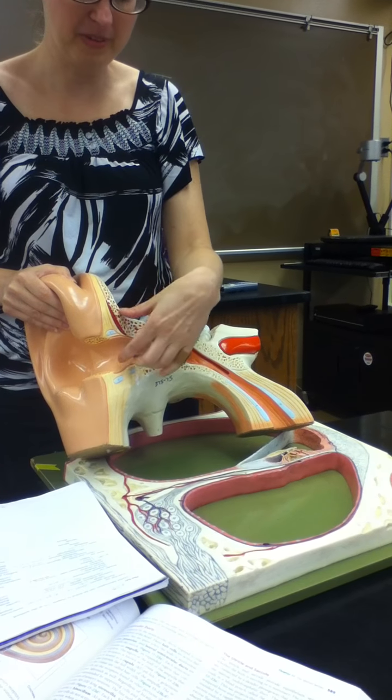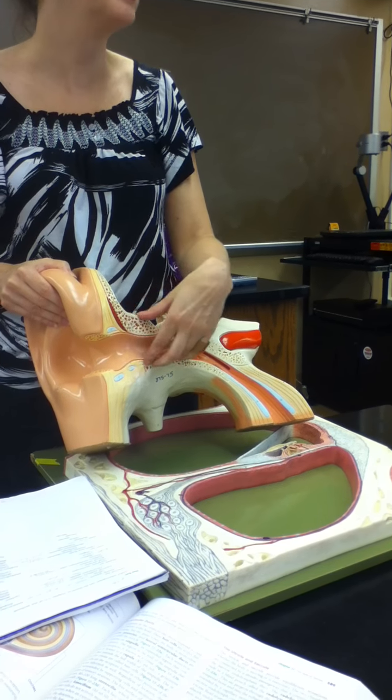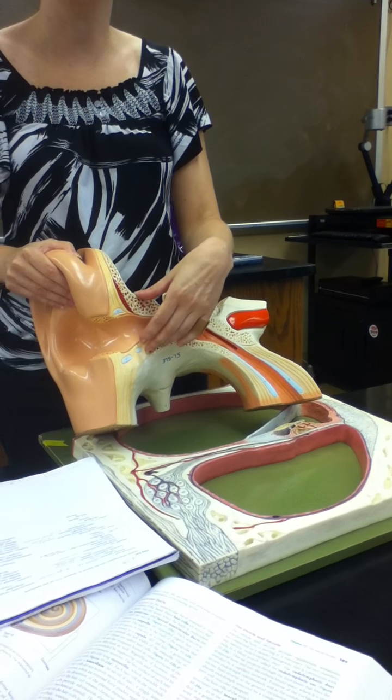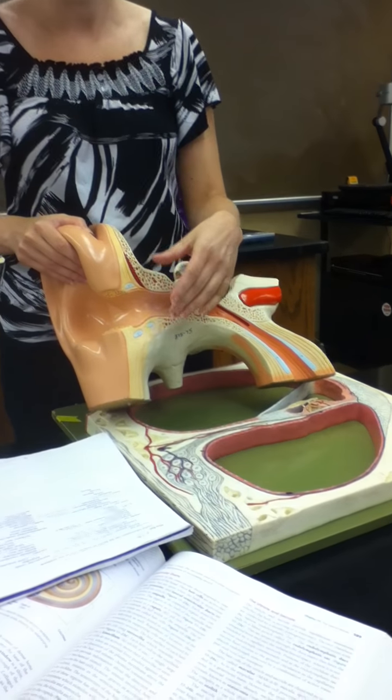Ceruminous glands line the external auditory meatus, and they make earwax. Remember we were talking about those in lecture a long time ago. Those are them.